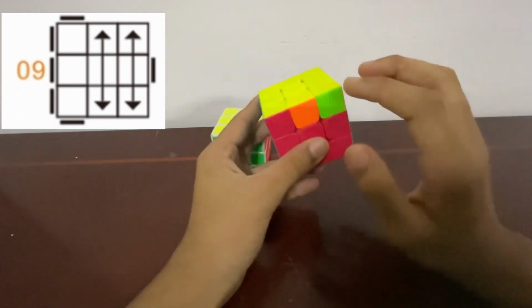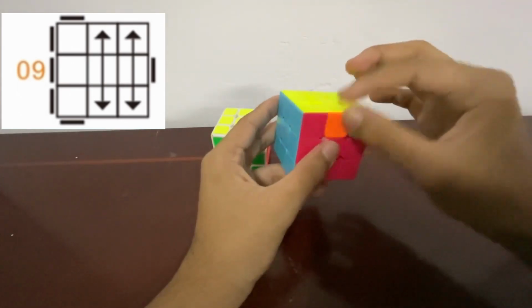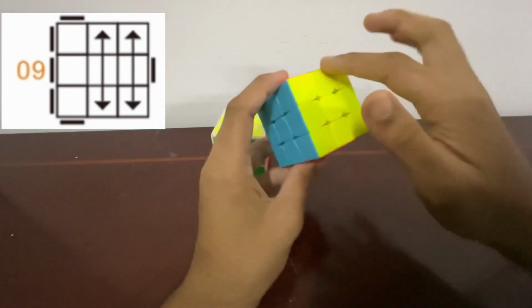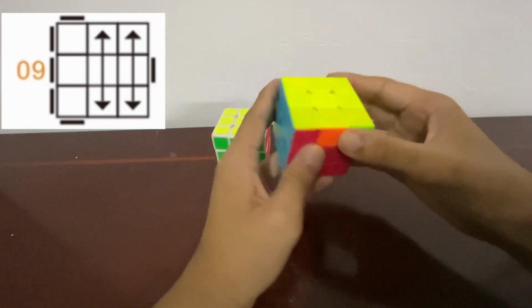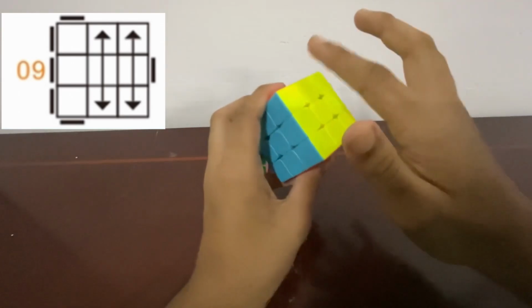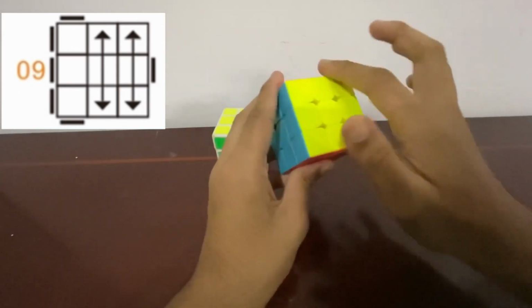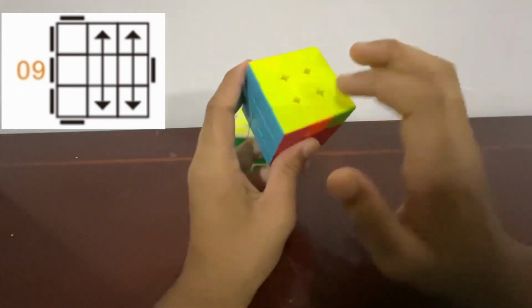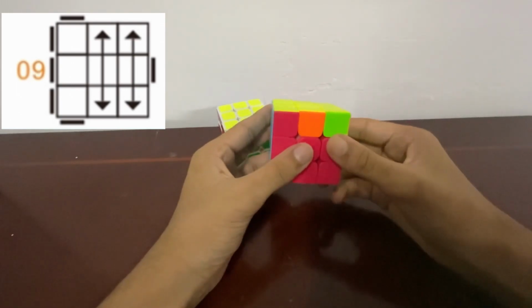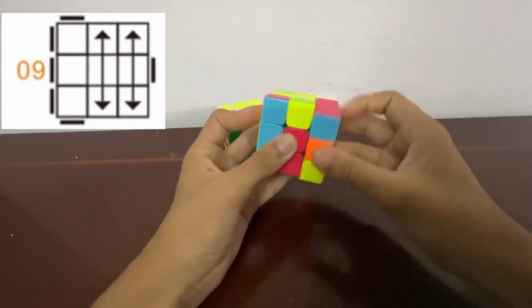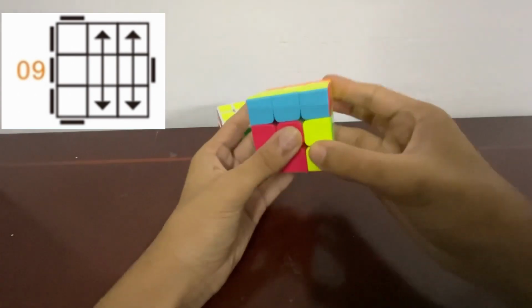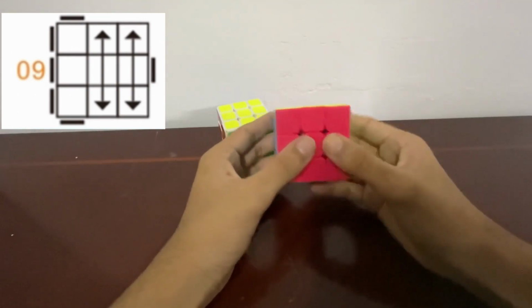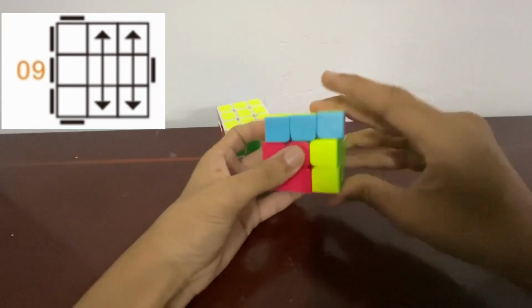And what we're going to be doing is that we're going to be swapping. You're going to be putting these two in the right position, and the corners in the right position. So we're essentially going to swap these both, like this, this one like this, this one like this, and this one like this. So this is how the algorithm goes. You can slow it down if you want to, but yeah, this is how it goes. And let me do it fast.